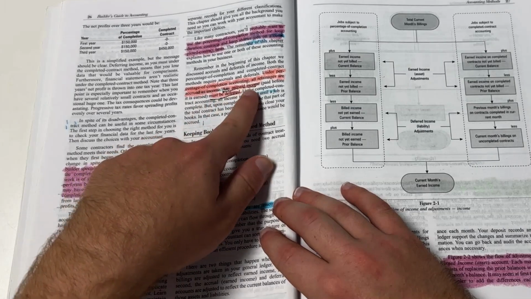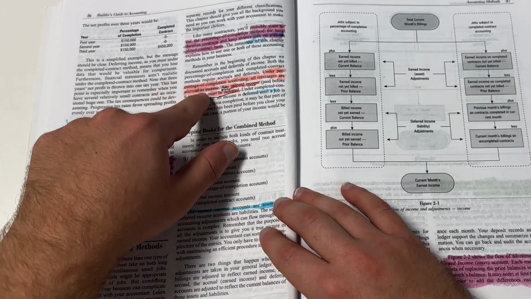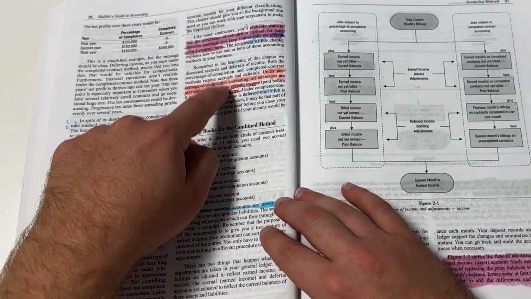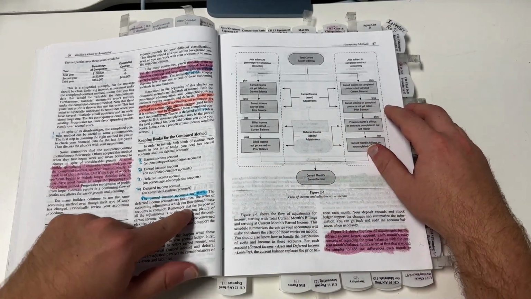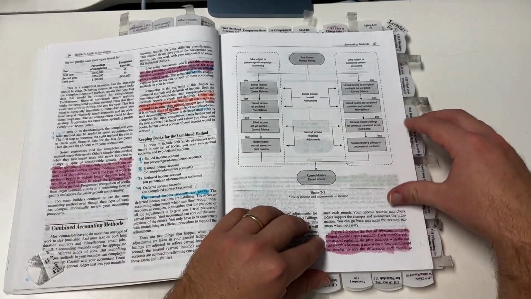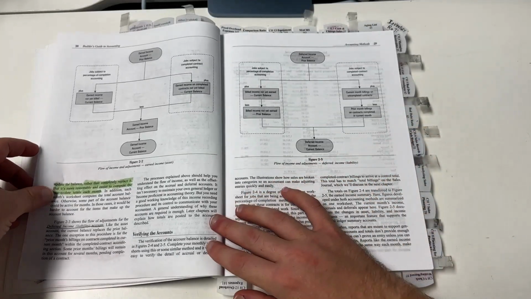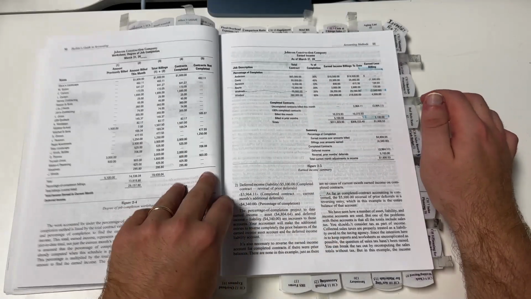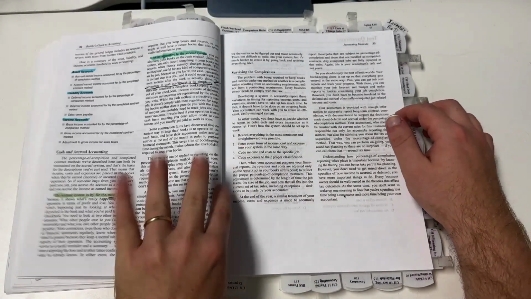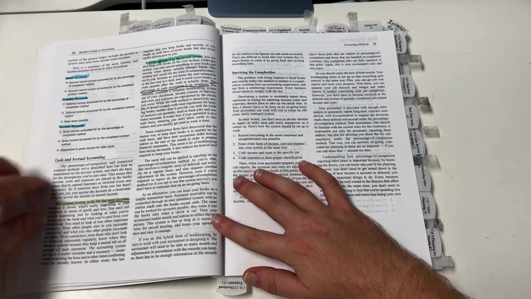Under percentage of completion accounting, all retainages are accrued income. Any prepaid income must be deferred. This is important right here. The unearned income accounts are liabilities. All right. Figure 2, you might want to read that as well. Okay, moving on. So asset accounts, liability accounts, income accounts.